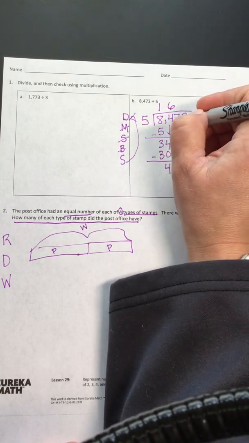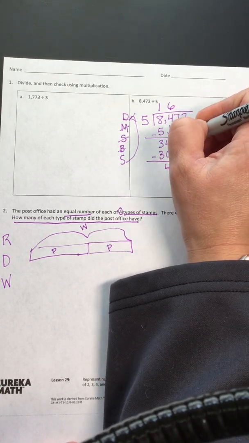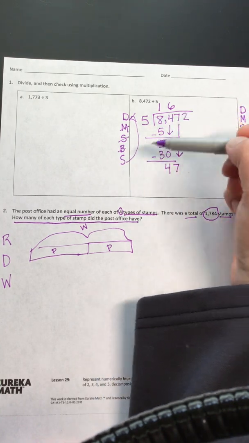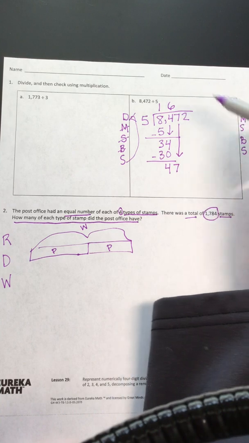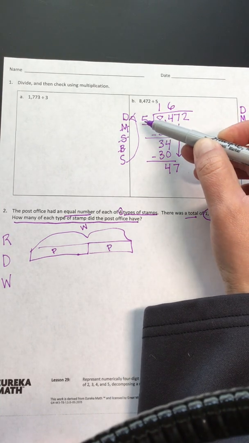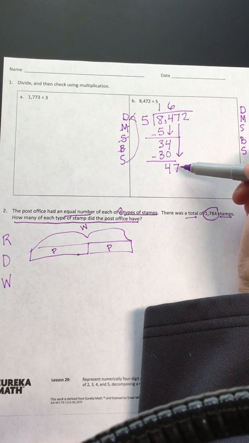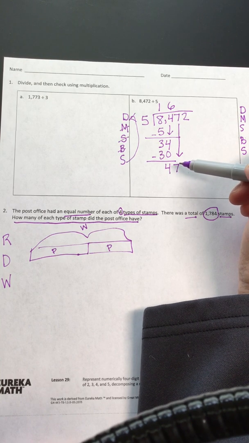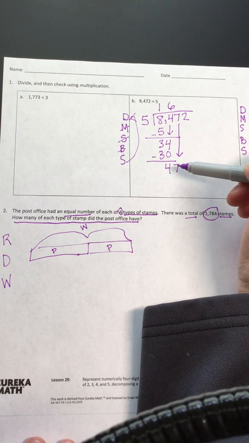Can I still bring more numbers down? Yes, I can. I'm going to bring down that 7 because that's my next place value. Then I'm going to start over. Now, can 47 be divided by 5? I can't divide it evenly, because whenever I divide something by 5, it has to end in a 0 or a 5.